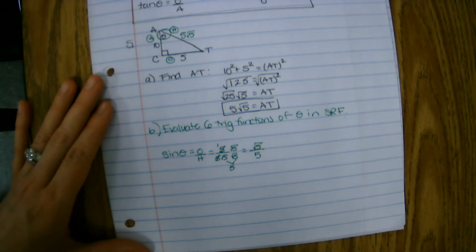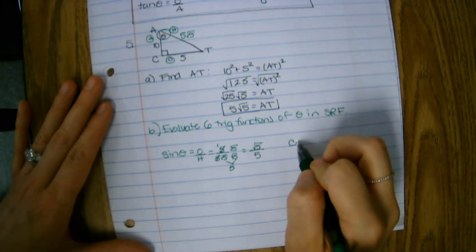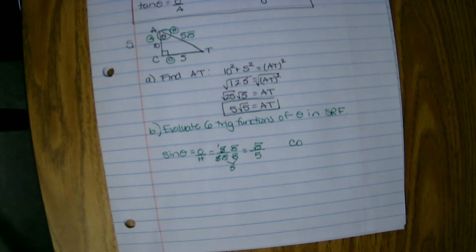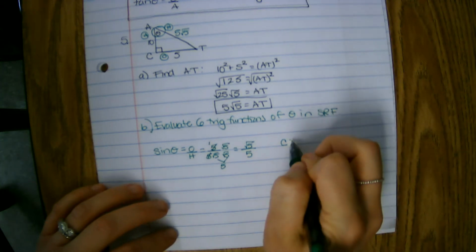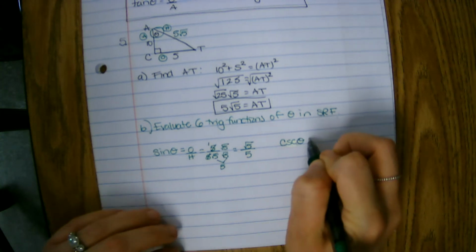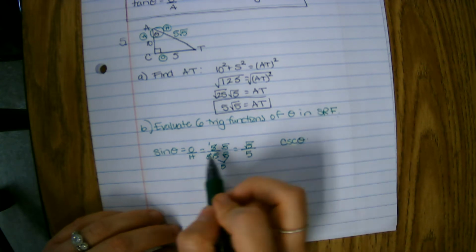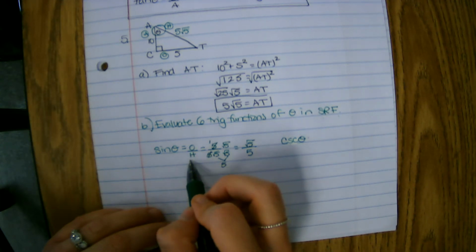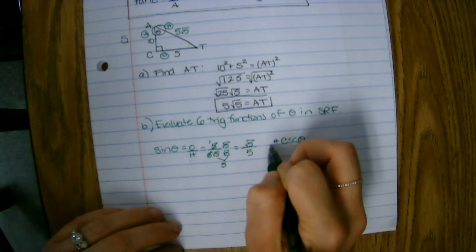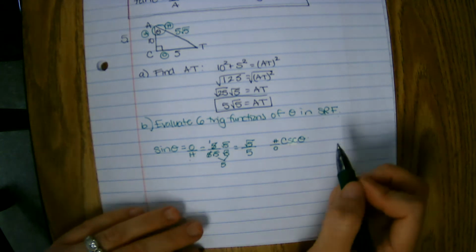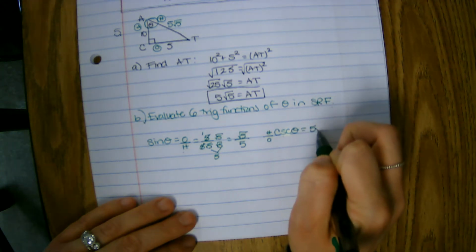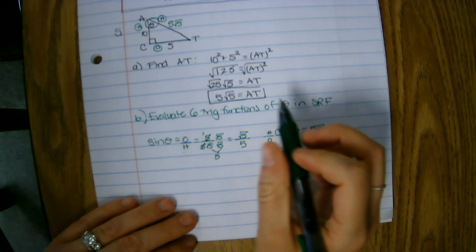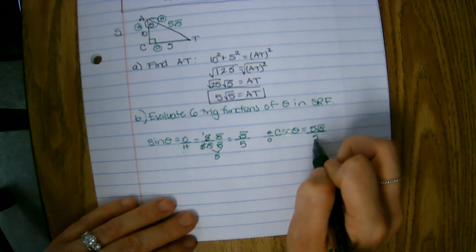Okay, and then if I go over here now, I'm not going to do cosine, I'm going to do the reciprocal of sine, which is cosecant of theta. So cosecant of theta is the reciprocal. So if sine is opposite over hypotenuse, cosecant is going to be hypotenuse over opposite. So we go here, our hypotenuse is 5 rad 5, and the side opposite from theta is 5.